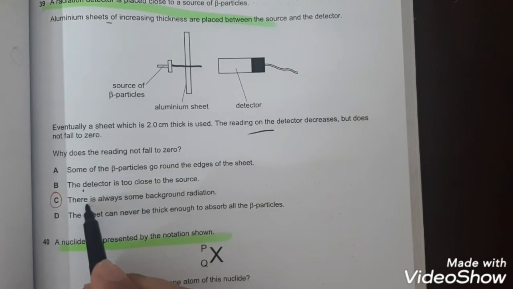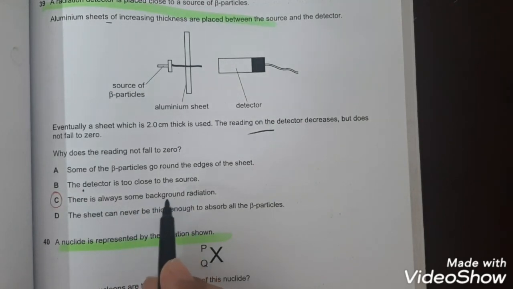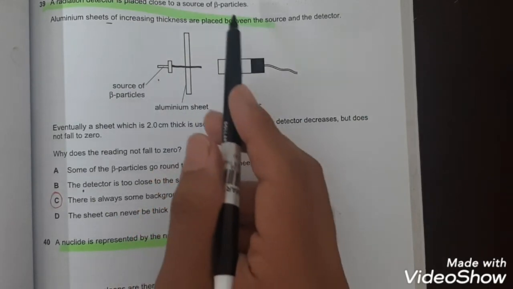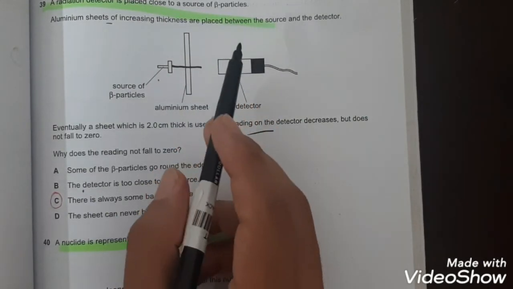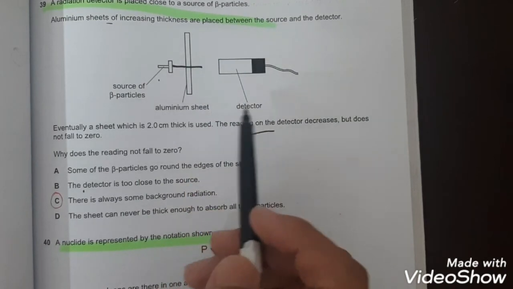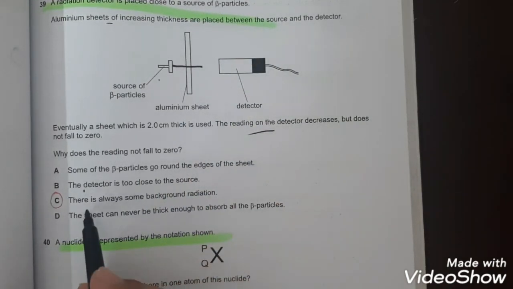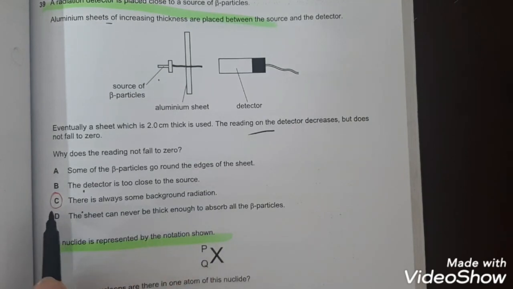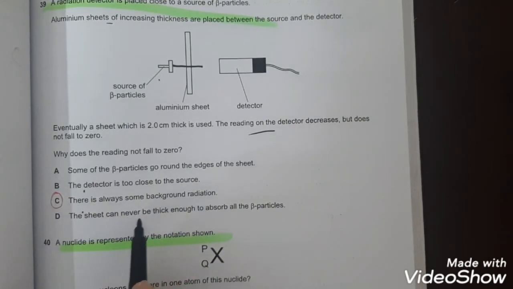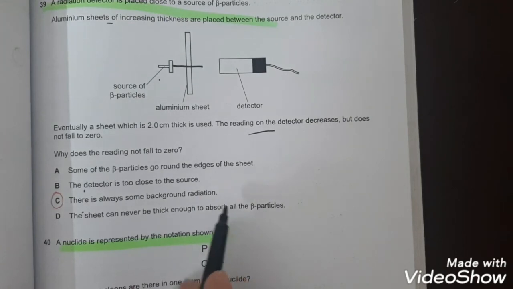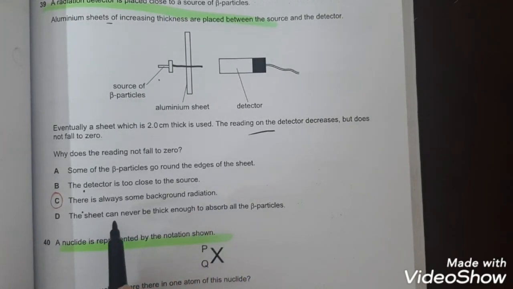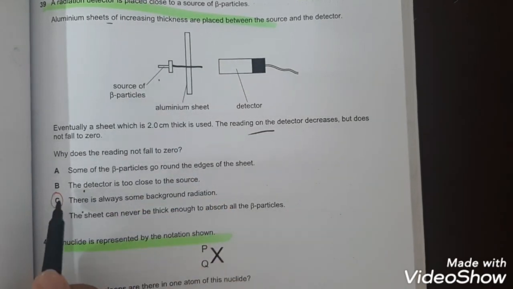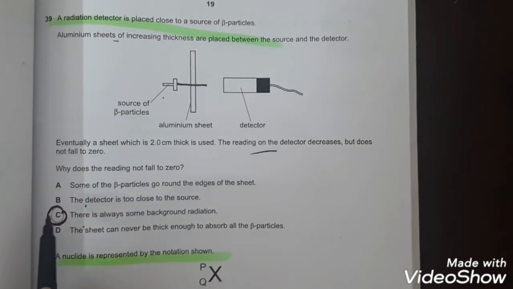Then in C, there is always some background radiation, which is correct because apart from the source of beta particles, there is other radiation coming from the surroundings. So there will always be some background radiation. Whereas D is the sheet can never be thick enough to absorb all the beta particles, which is wrong because it does absorb all the beta particles. So C will be the correct answer for question 39.